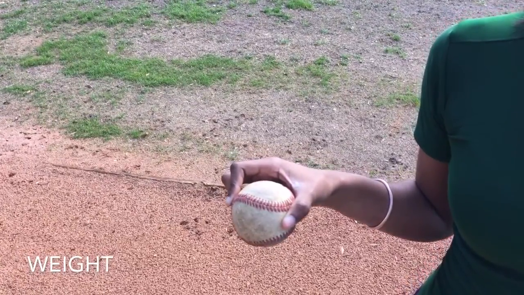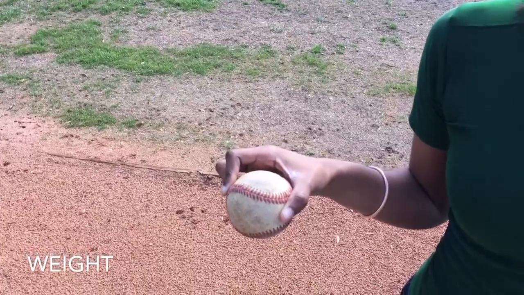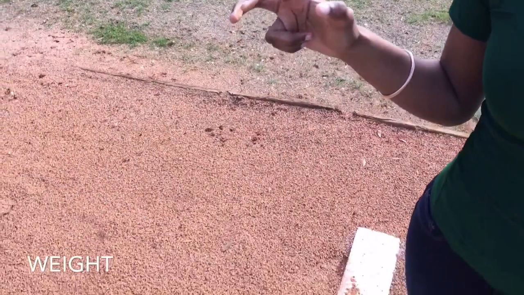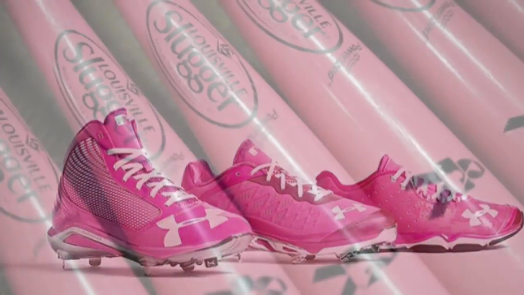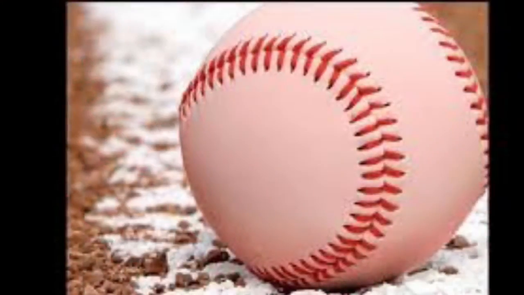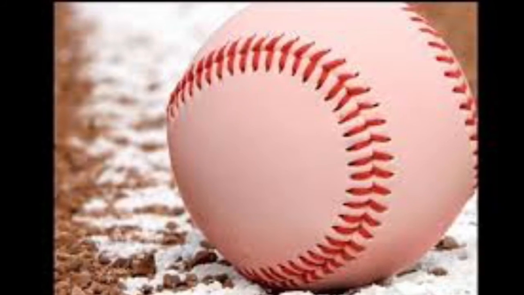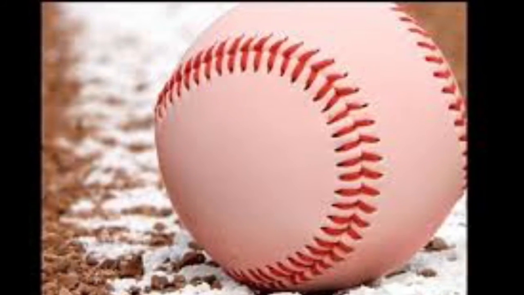In general, the magnitude of the weight depends on the mass of an object as determined by Newton's law of gravitation. The weight of a player's shoes, baseball bat, and ball can have an effect on the outcome of the game. Since the baseball's weight is consistent, the outcome of a ball will not change.